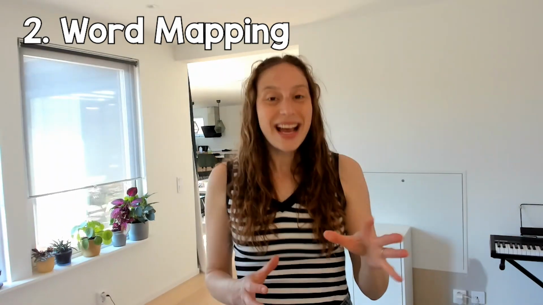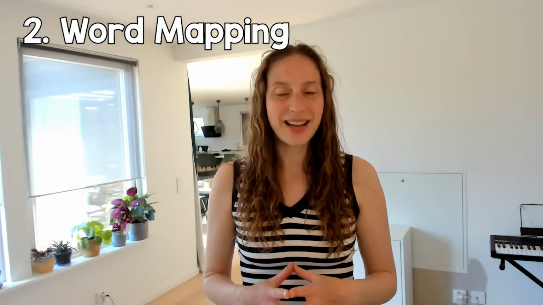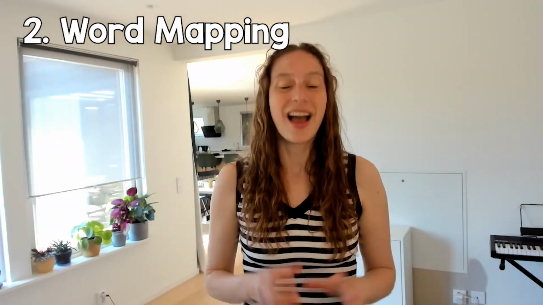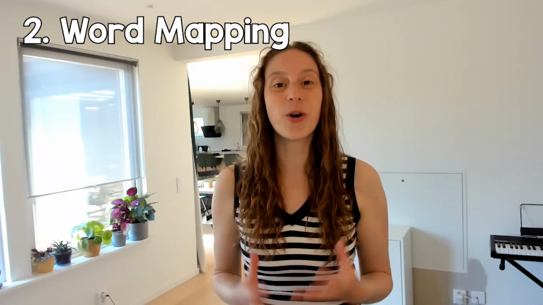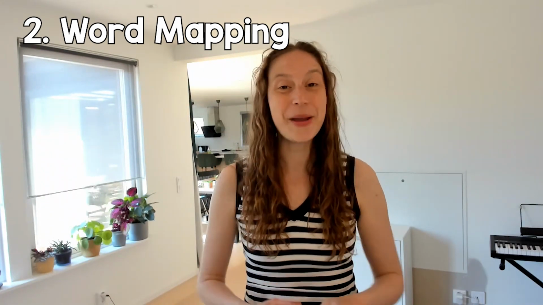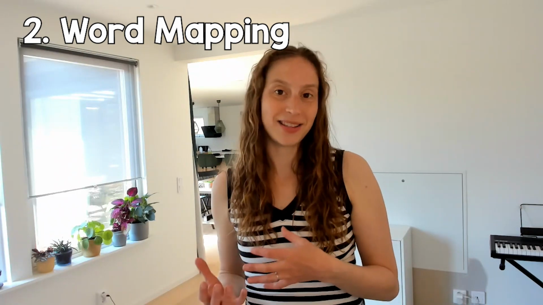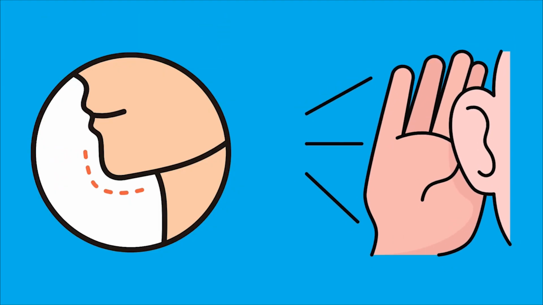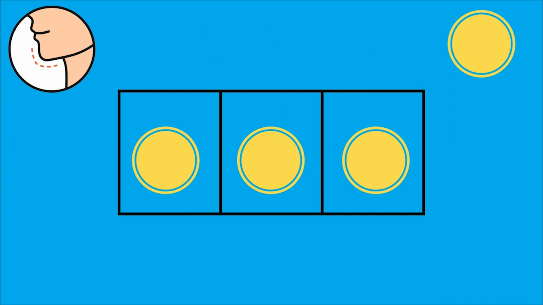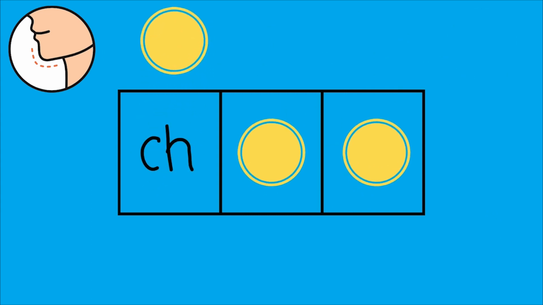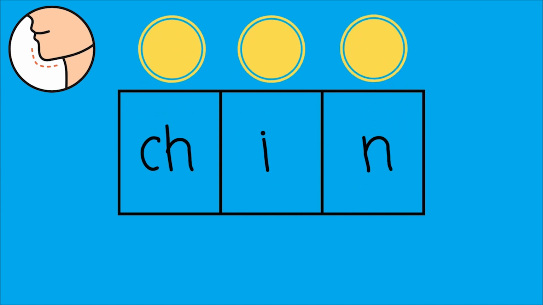Our second strategy for practicing consonant digraphs is word mapping. Again, if you've seen Phonics Rules for Teachers before, you know that I love word mapping because it is a great way to help students understand new phonics concepts. When we map words, we count the sounds we hear in a word, put down a counter for each sound we hear, and then write down the letters that represent each sound.